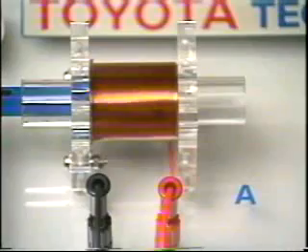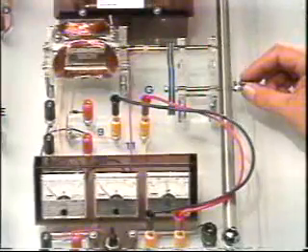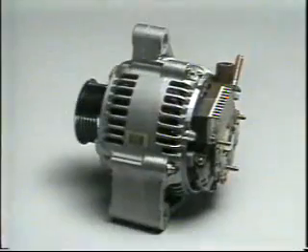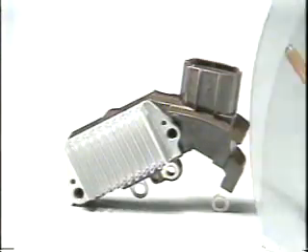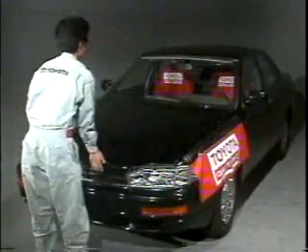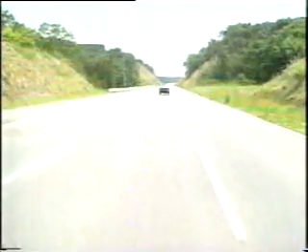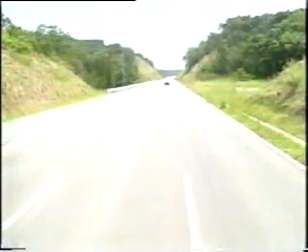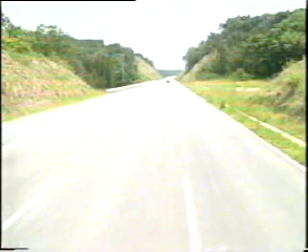We started this video presentation with the principle of the generation of electricity, then studied the charging system. Looking at the construction of the main components, we then studied the operation of the system and finished with troubleshooting of the system. We hope that what you've studied in this video will be of help to you in your daily work.